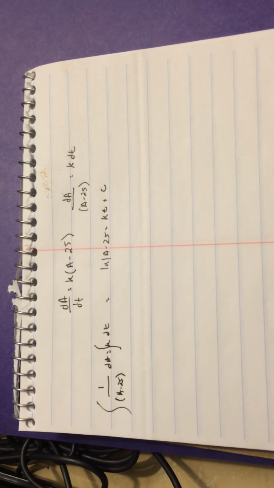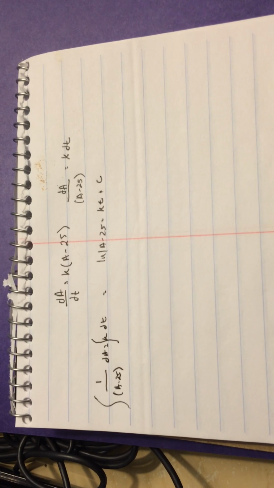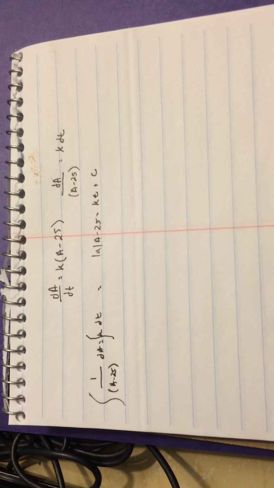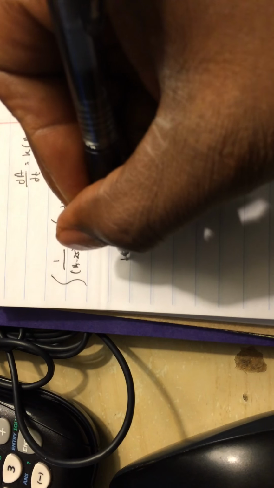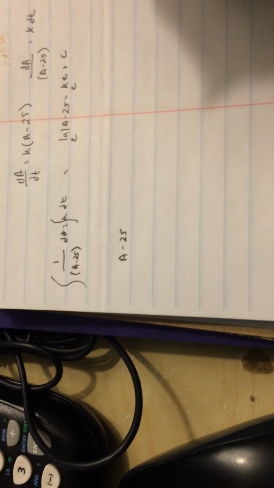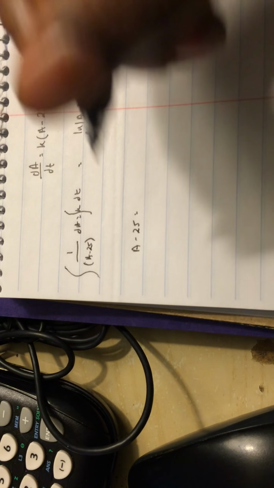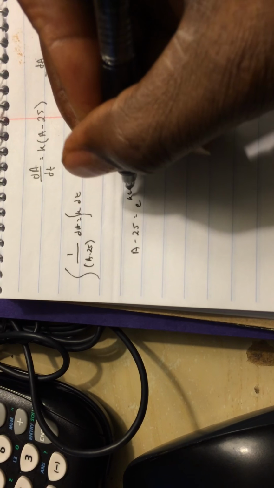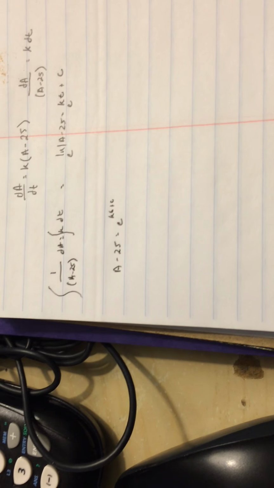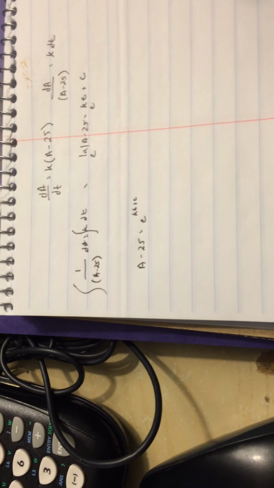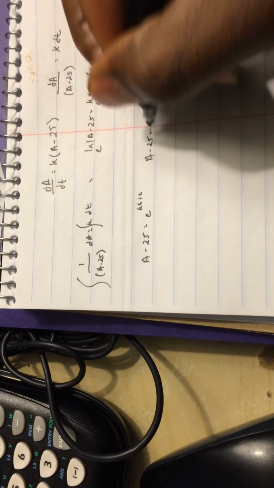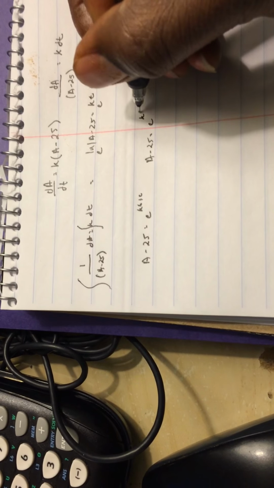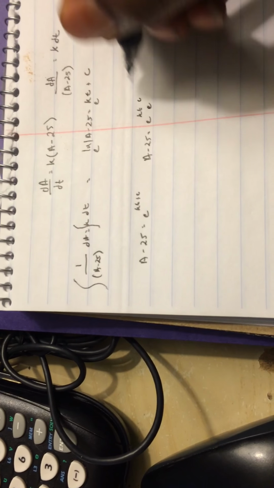Okay, now that we have that, we need to get rid of our ln. The way we do this is we raise both sides to the e. And we end up with A minus 25 equals e to the kt plus c. Now we can rewrite the right side of this equation: A minus 25 equals e to the kt times e to the c.